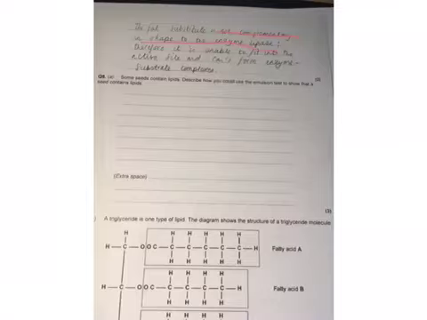The second mark is obviously that we can't fit the substrate into the active site, therefore we can't form an enzyme substrate complex. So we can't fit the substrate in the active site, therefore enzyme substrate complexes cannot be formed.